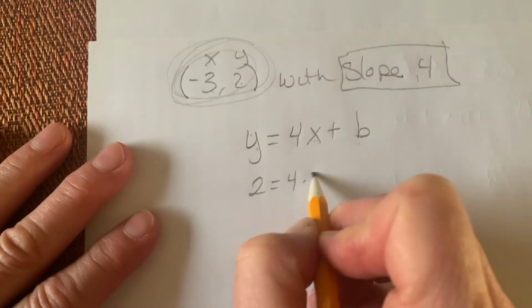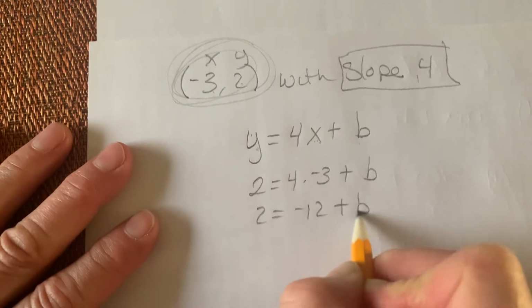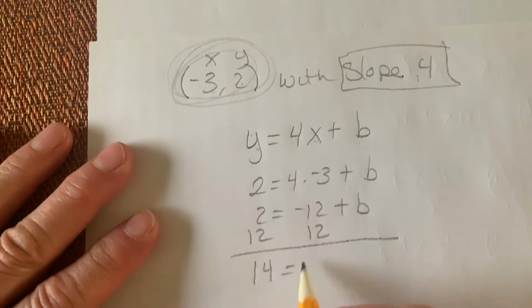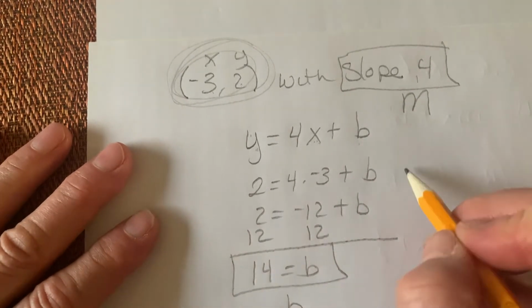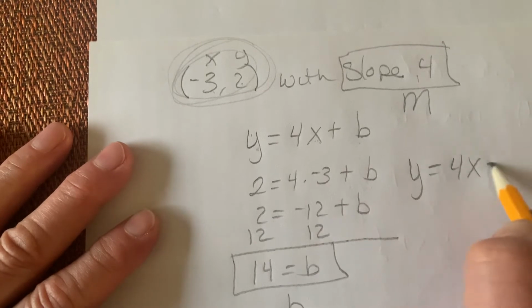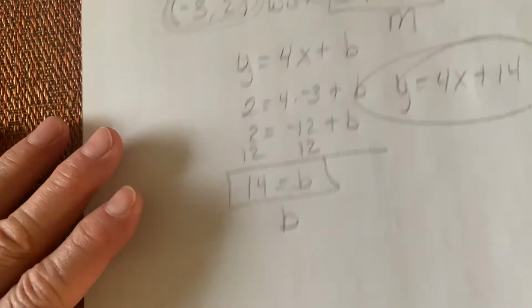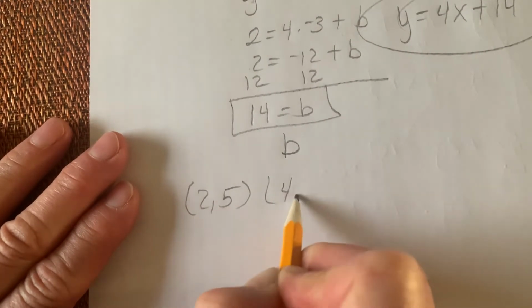2 equals 4 times negative 3 plus b. 2 equals negative 12 plus b. Add 12 to both sides to solve for b. 14 equals b. Done. I have my m, I have my b, I have my equation. 4x plus 14. Done. No different than if I gave you 2 points, 2, 5, 4, 3.